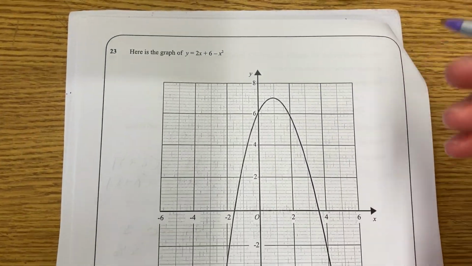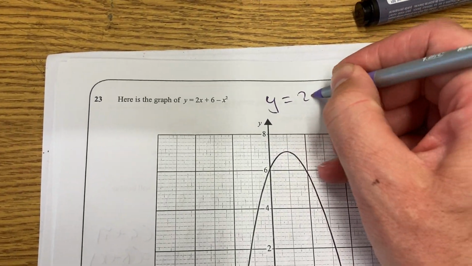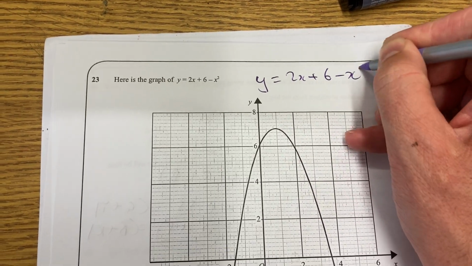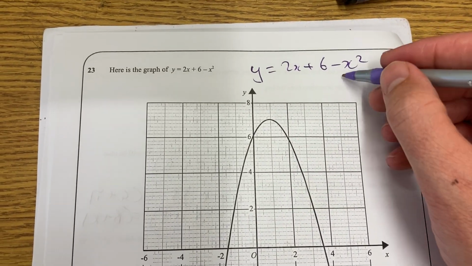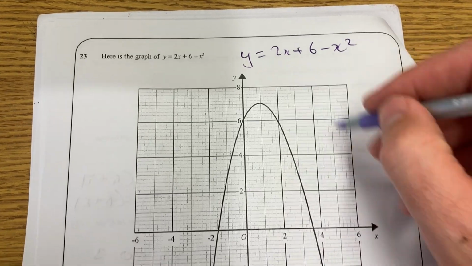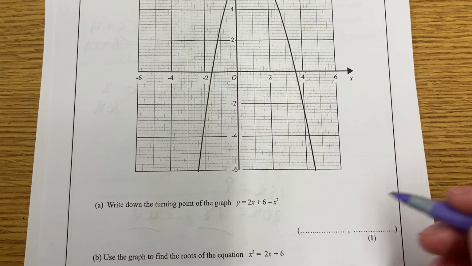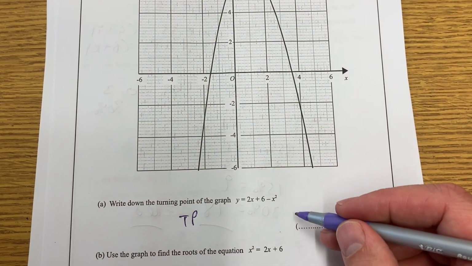Question 23 is a graph. We've got y equal to 2x plus 6 minus x squared. So it's a quadratic graph. It's negative quadratic. It's going down. First question is to work out the turning point of this graph.